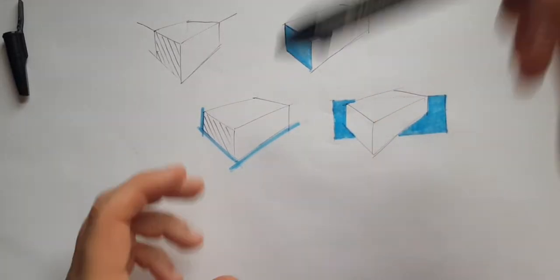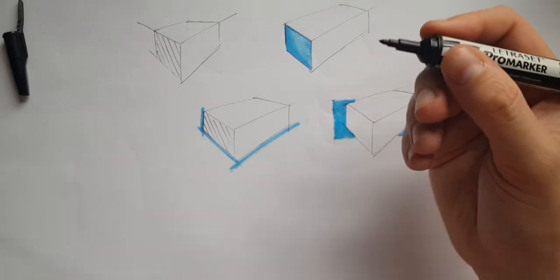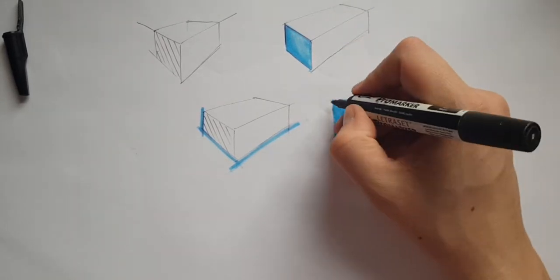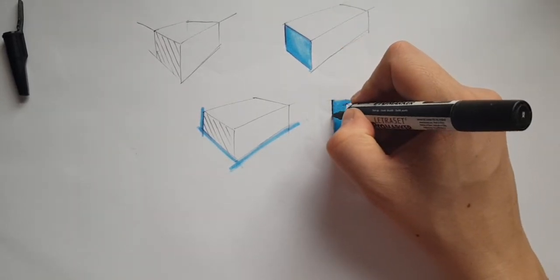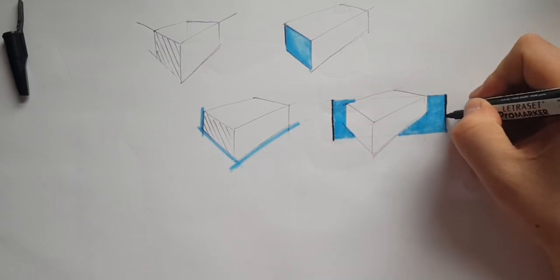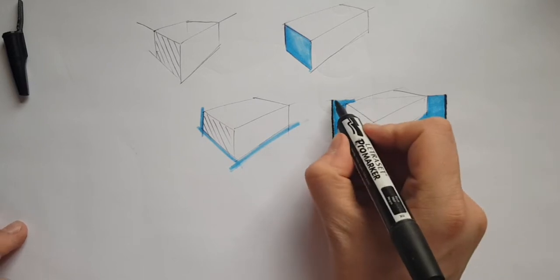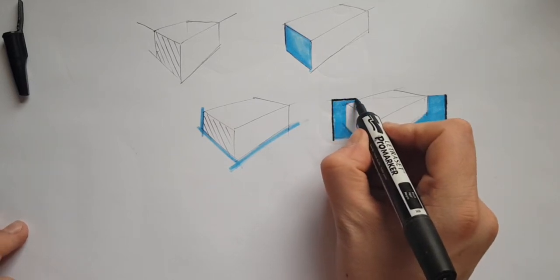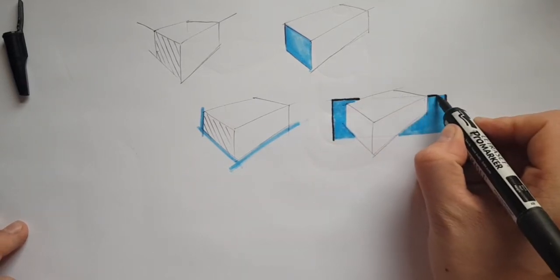And then quite a good technique to do with that is to use a black marker. Go all the way outside with the thin nib.